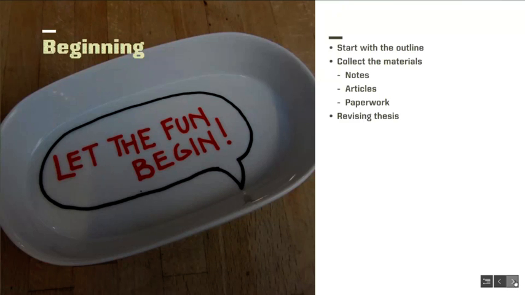When you are beginning your first draft, there's a couple stages. I'm going to have three of them here: beginning, middle, and end. And they don't really mean just the beginning of your paper, the middle of your paper, the end of your paper. These are what I am suggesting you do as you are getting ready to create that first draft.